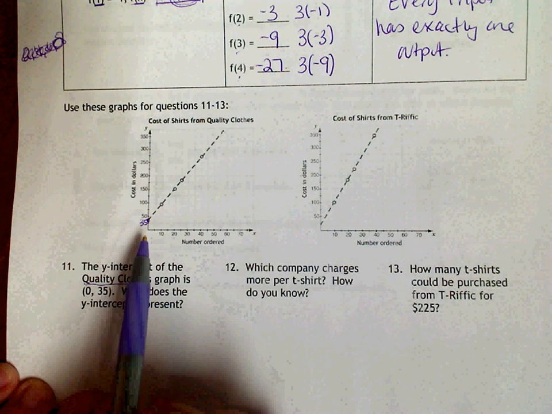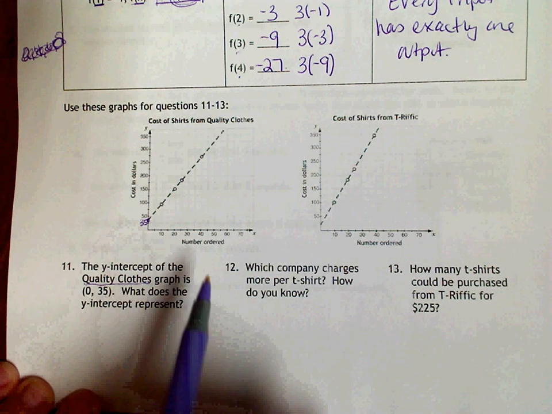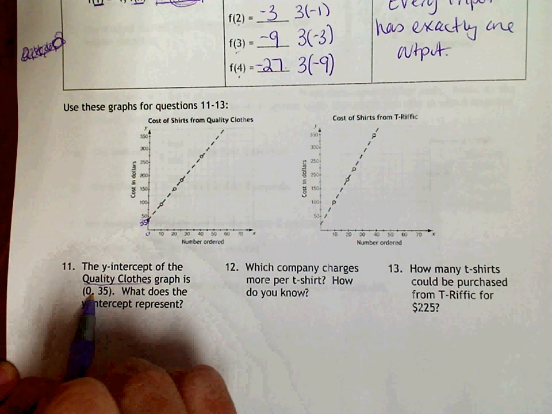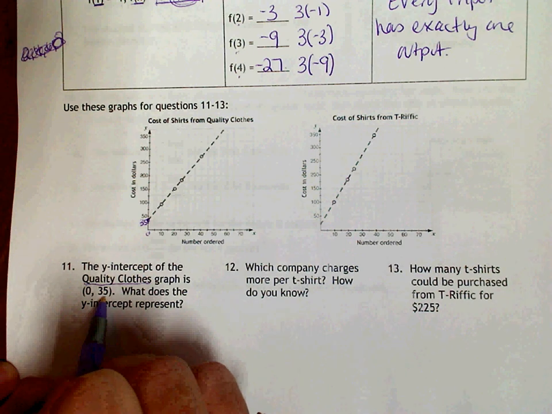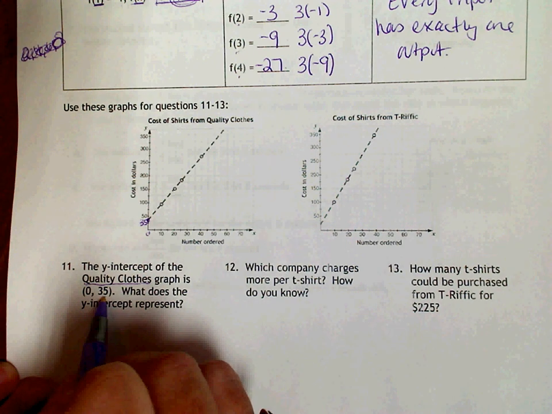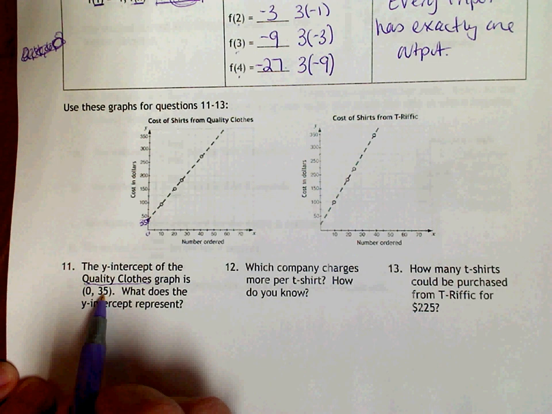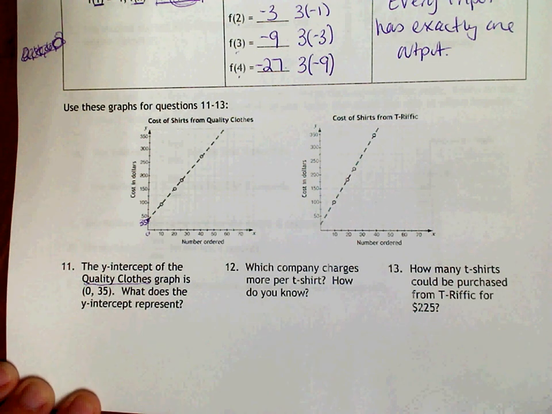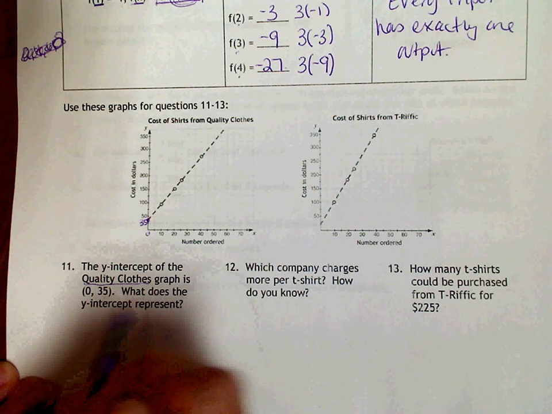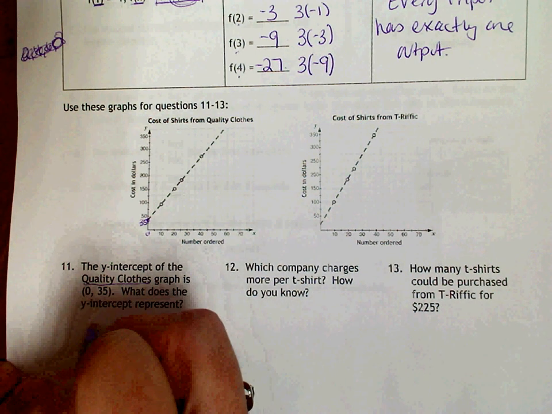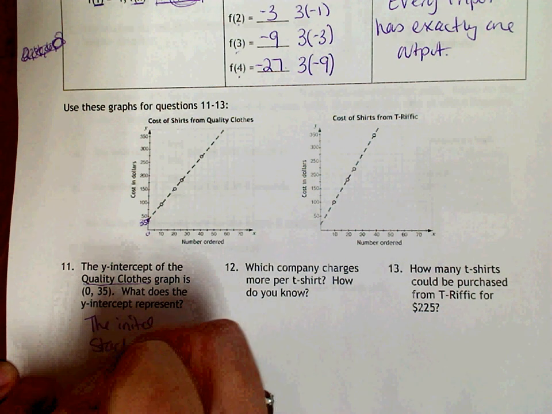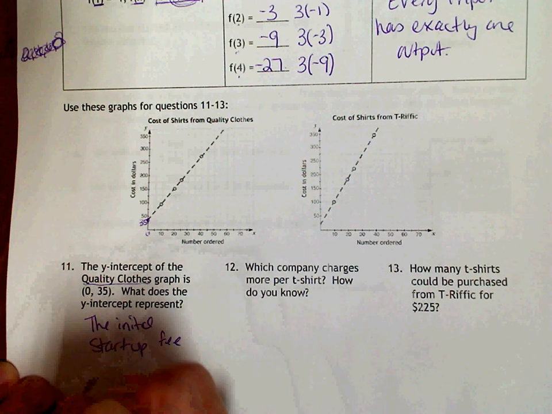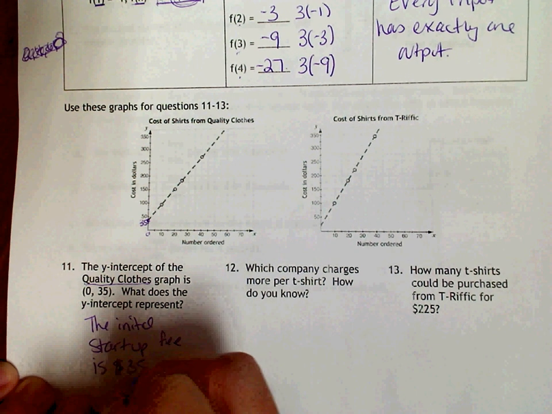Okay, so that means that before I even order any t-shirts, because that's at 0, before I order any t-shirts, my cost is already $35. So that means that there must be a setup fee or an initial fee that we have to pay of $35 before we start even paying for the t-shirts themselves. So it says, what does it mean? And I'm just going to say the initial startup fee is $35. Okay.